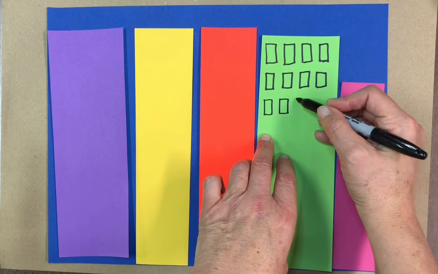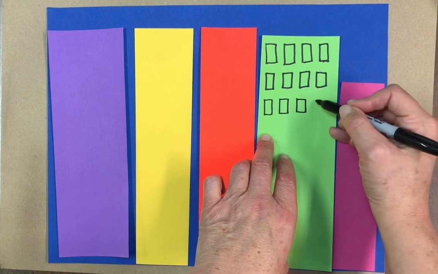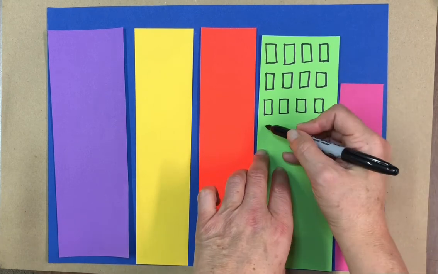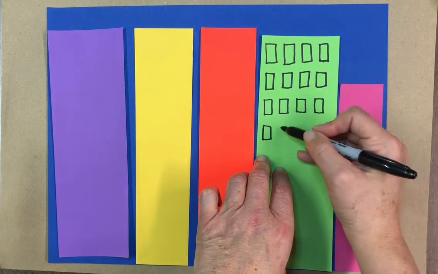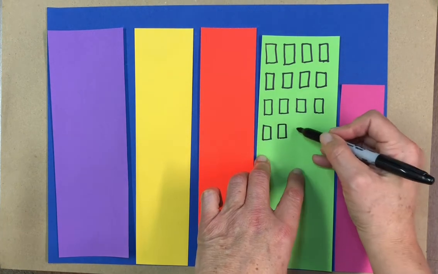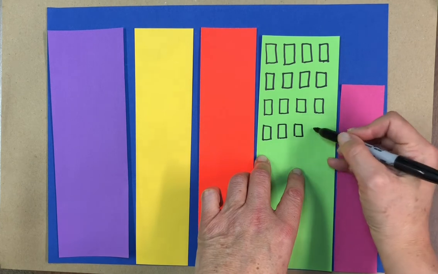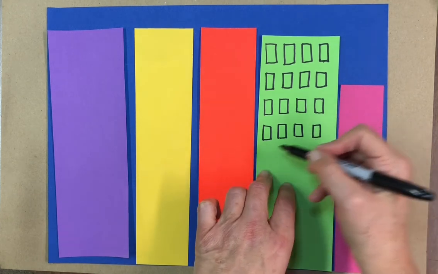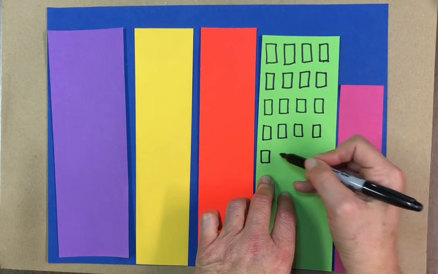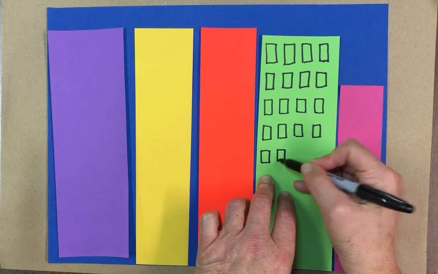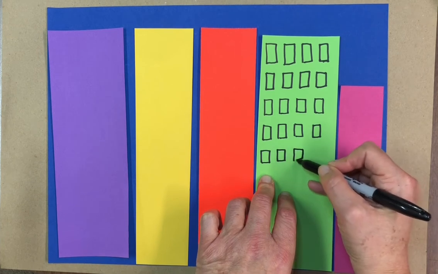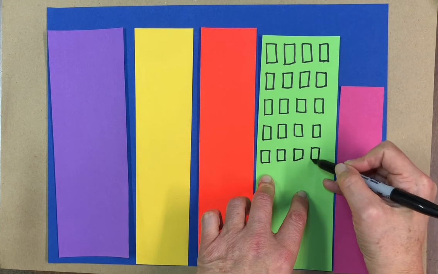So here I'm going to have rows of 4 little windows, and depending on the size and shape of your building and what kind of design you're going to do, each one will have windows, just like if you've ever been to New York City.